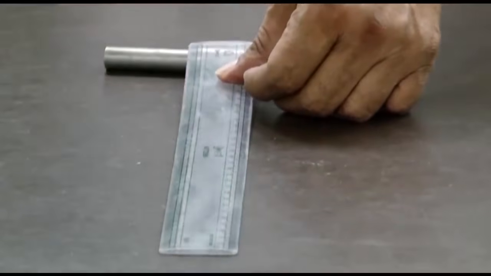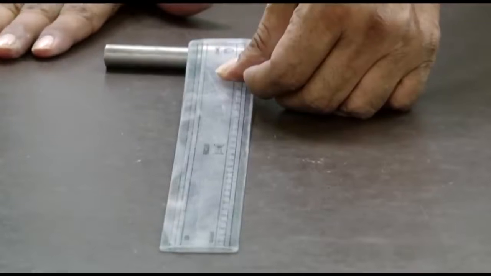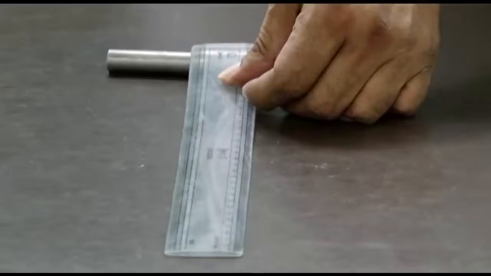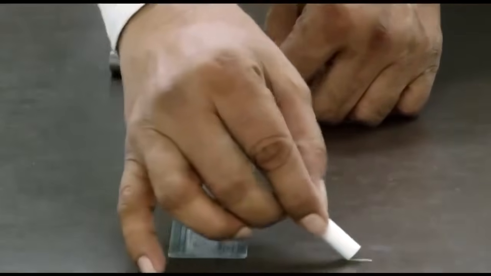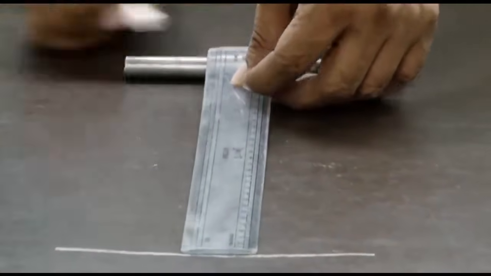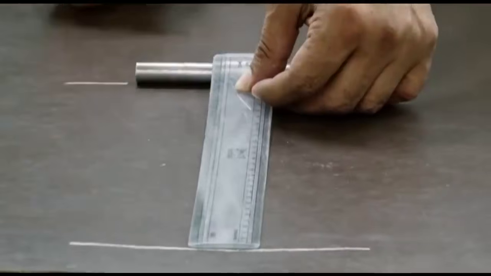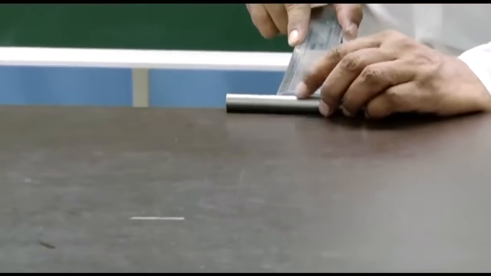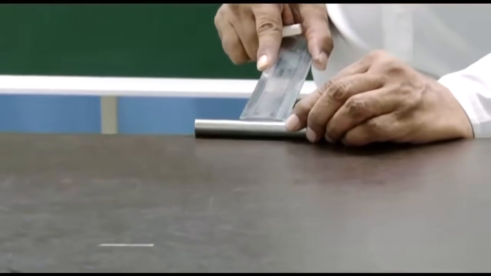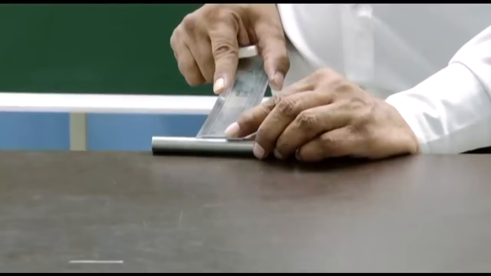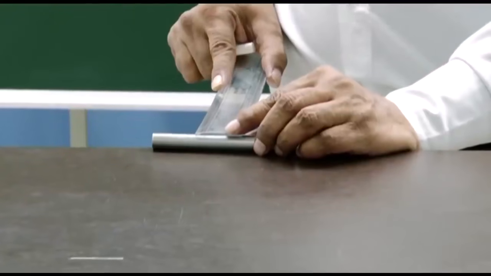So how much has the tube moved in the forward direction and how much has the scale moved in the forward direction? The front edge of the scale has reached here, and the center of the tube has reached here. And when we started the motion, both of these, the front edge of this scale and the center of the tube, were here at this edge. So, how much has the scale moved and how much has the tube moved in forward direction?